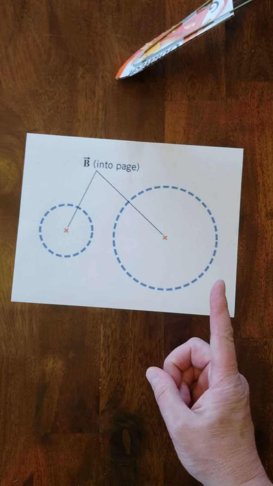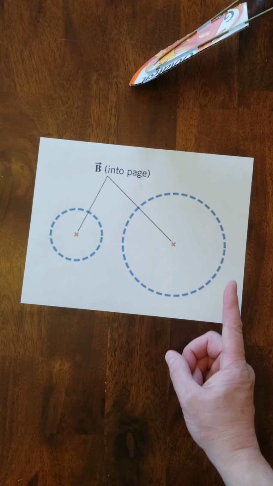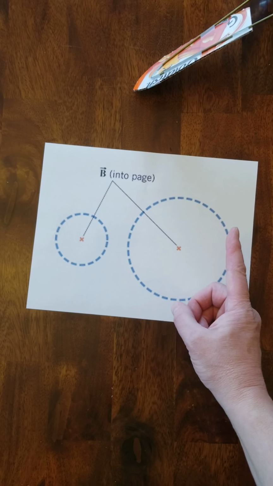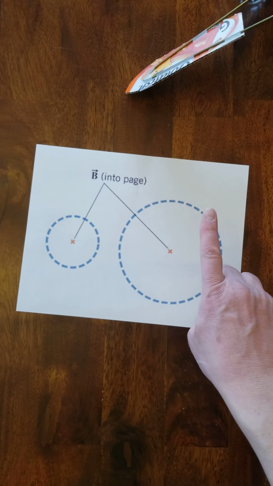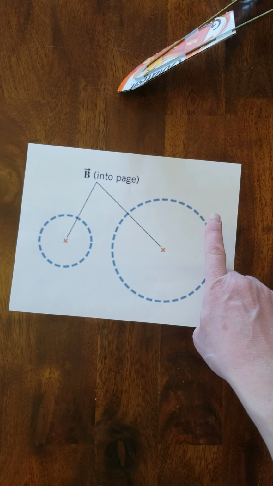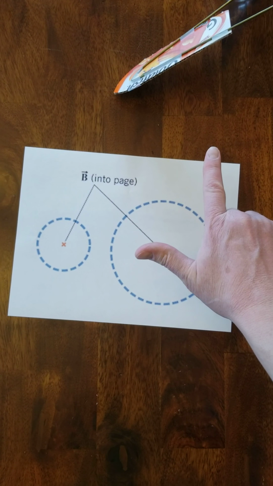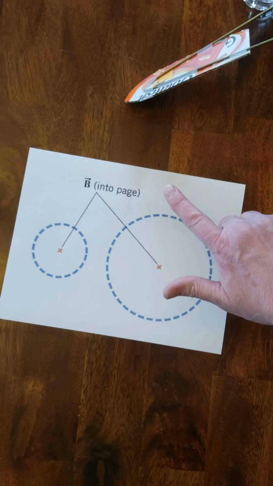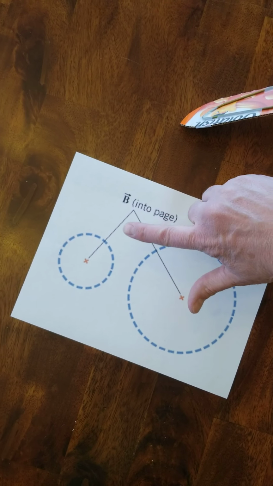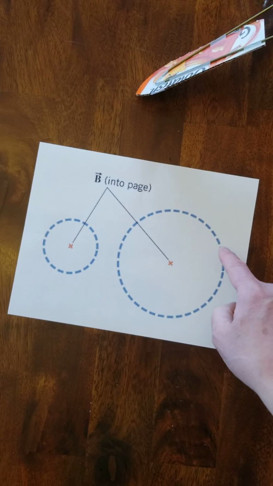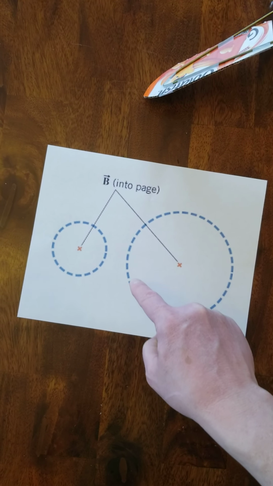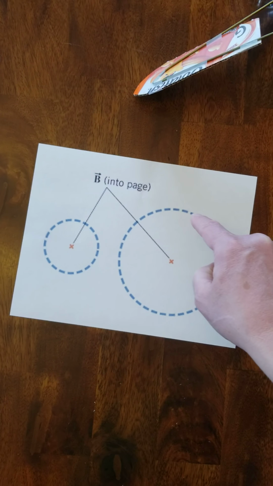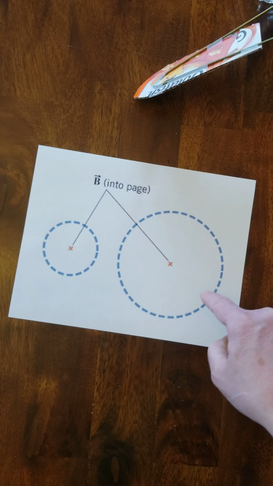I'm going to do this with my actual finger. I think it might be a little bit better. So if I had the particle moving in this direction, but the magnetic field was down, so it's pointed towards the paper, then my force is going to be toward the center of this, and that's going to cause this particle to turn, and it's going to be moving this way. And if I am moving this way around this circle, I am actually going counterclockwise around this circle.